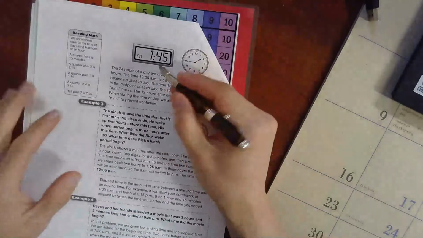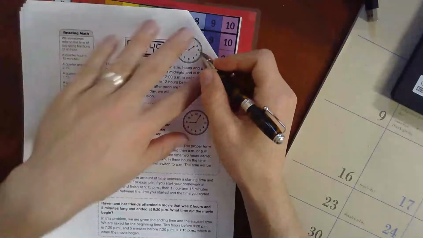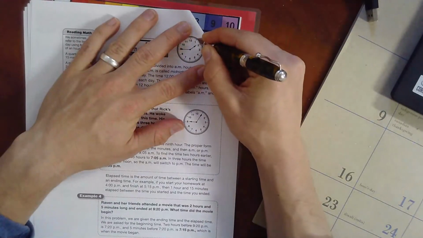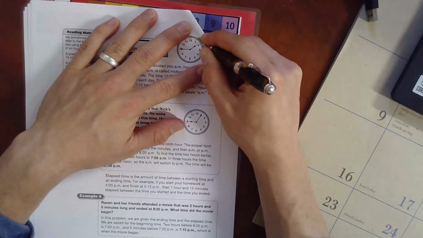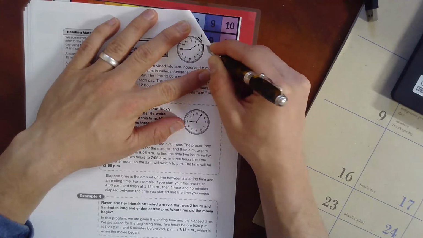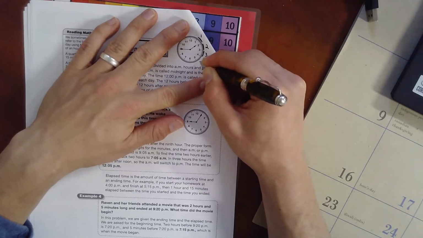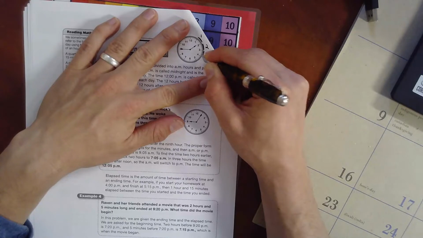Now, of course, this is super easy to read, right? 145, right? This is a little harder, okay? So all of this is 1 o'clock. All of this is 2 o'clock. All of this is 3 o'clock. Even if it's really, really close to that 4, if it's still on this side, that's 3 o'clock.